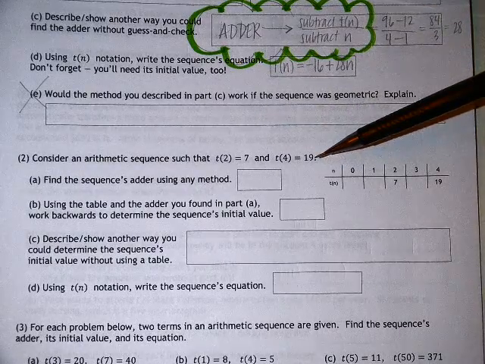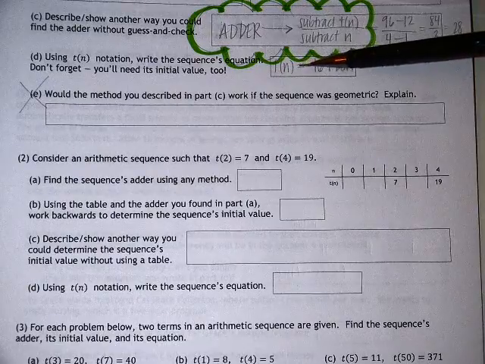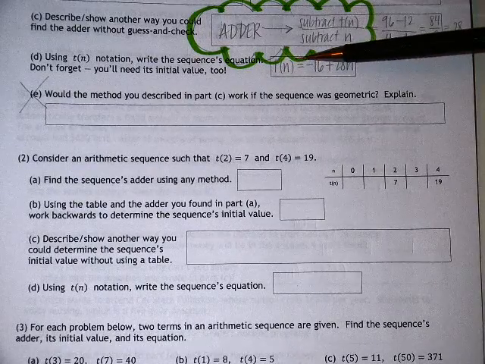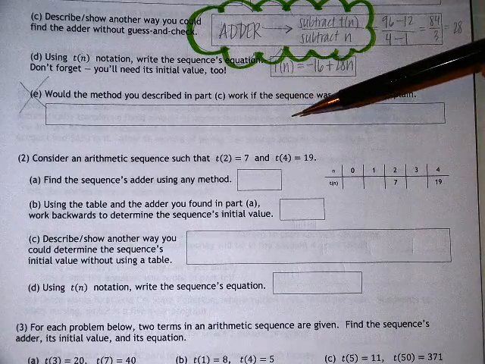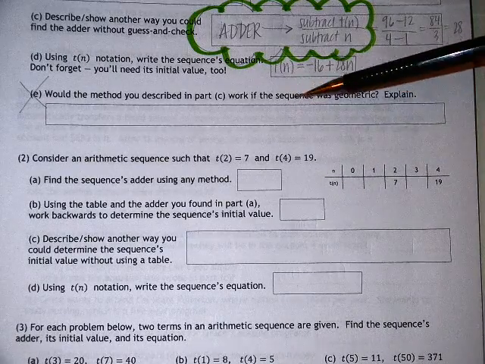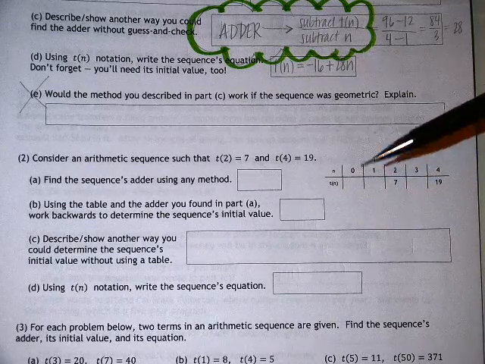So I'm going to try question number 2, and I'm going to try the adder method that I came up with for question number 1 to see if it works. If it doesn't work, then we can always default to other options like guess and check and other strategies. But maybe now that we have this method, we'll have something really reliable that we can use.